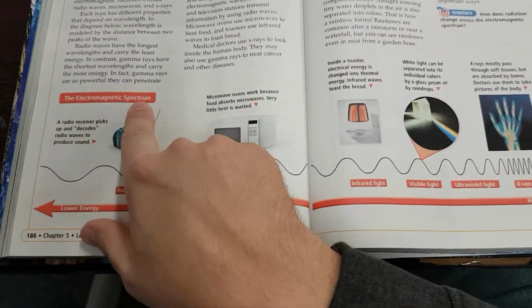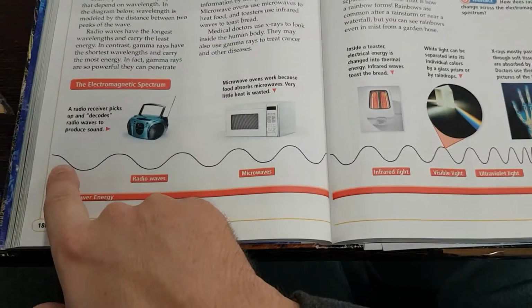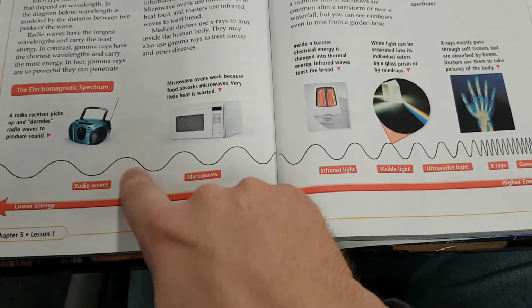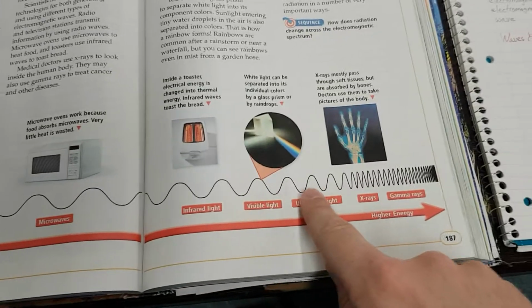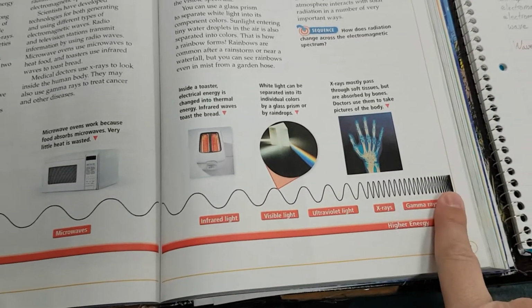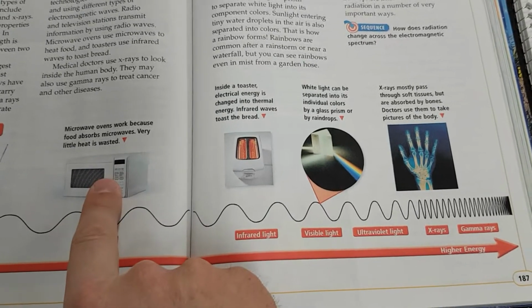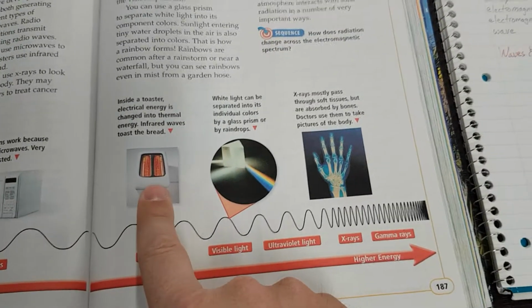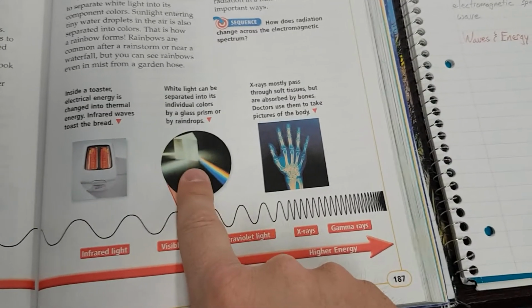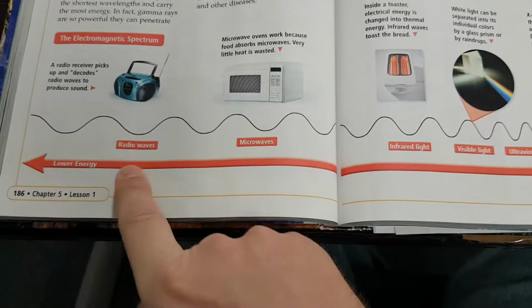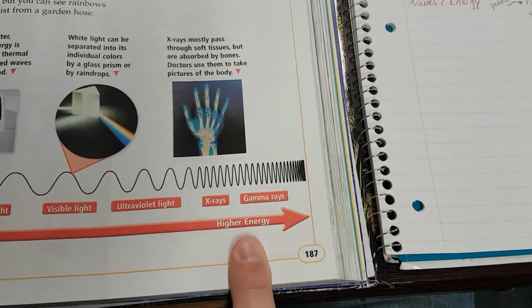Okay, so a visual of this continuous band is down here. It says the electromagnetic spectrum. So if the wavelength is long, it's things like radios, and as the wavelength gets shorter and shorter, it becomes other named types of electromagnetic radiation. Microwaves, the energy in a toaster, visible light, X-rays, and there's even more off to the right or off to the left. As you go to the left, it's lower energy. As you go to the right, it's higher energy.